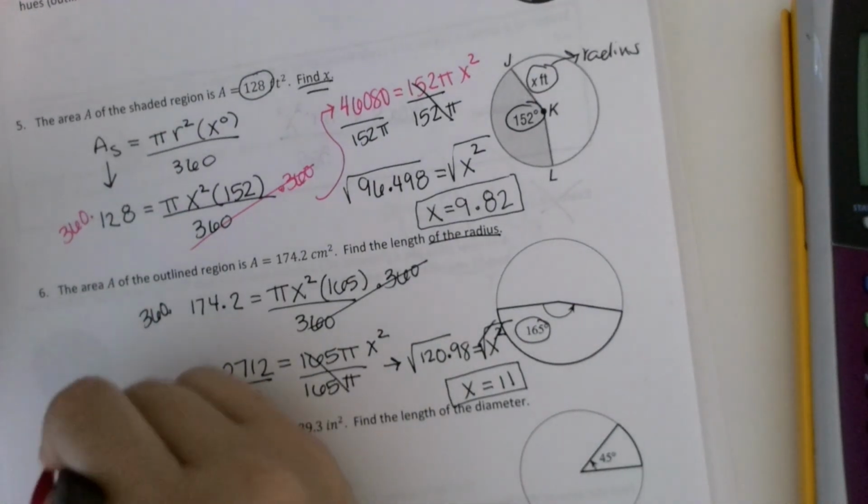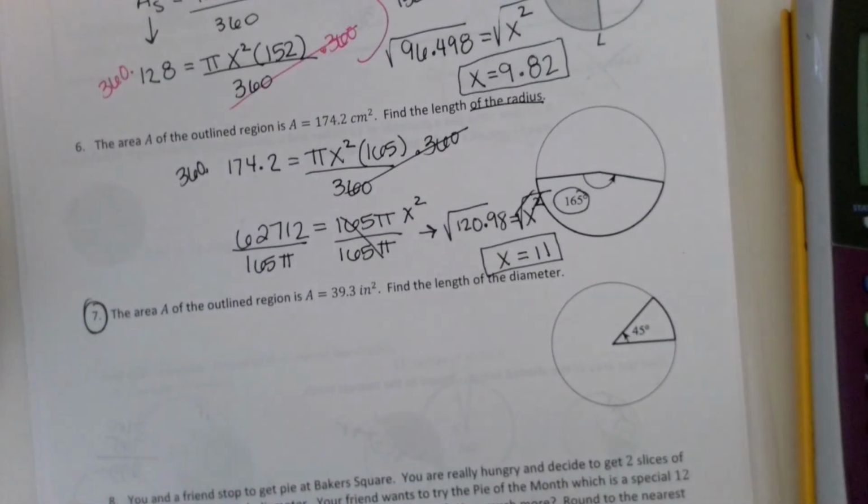Okay, I would like you guys to try number 7 and check the answer on the answer key.